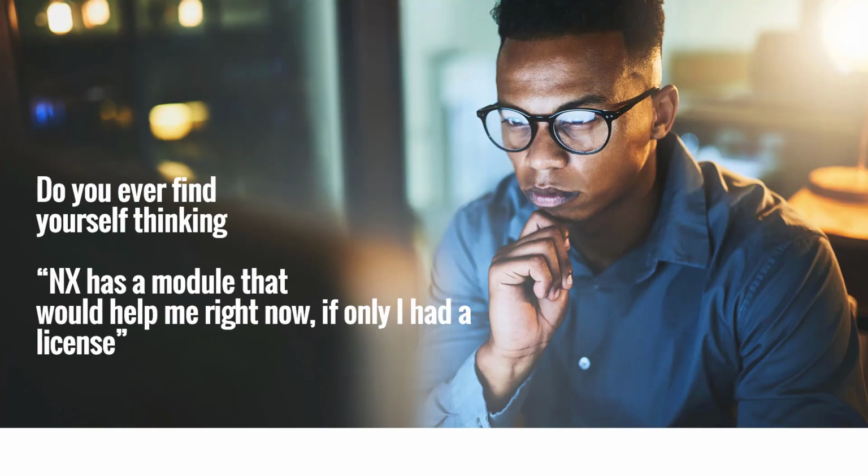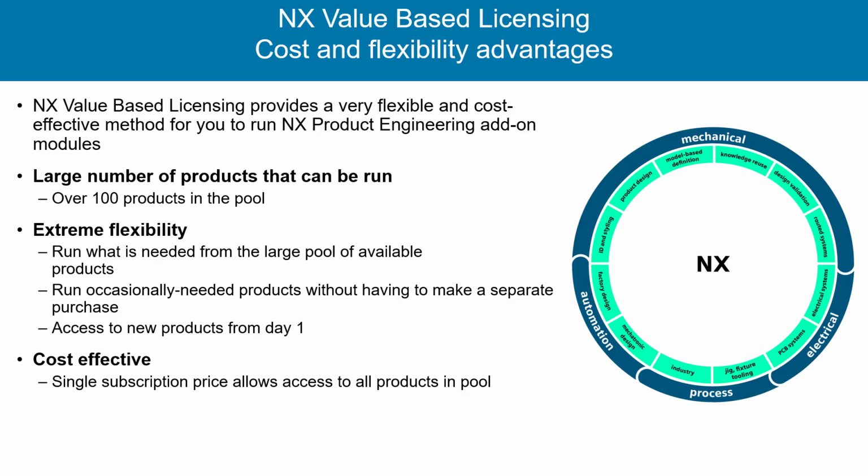Have you ever found yourself thinking the same thing that this guy is? Thinking, I know there's a module for NX. It would help me. It could accomplish the job if only I had the license. I know I have felt that way many times. And that's where we want to introduce NX value-based licensing.